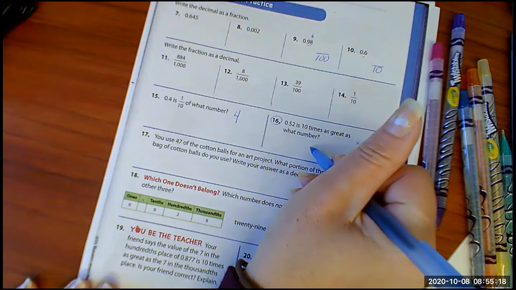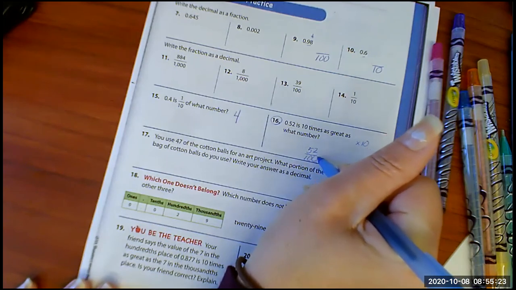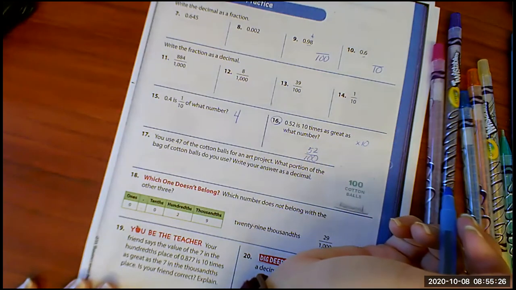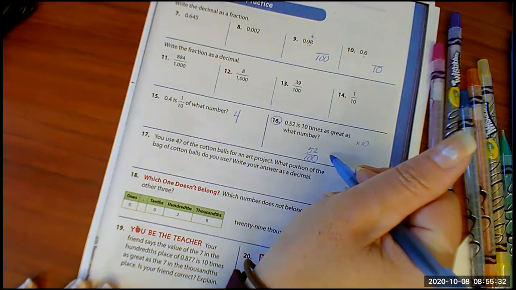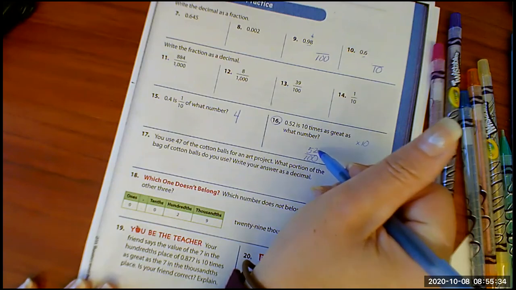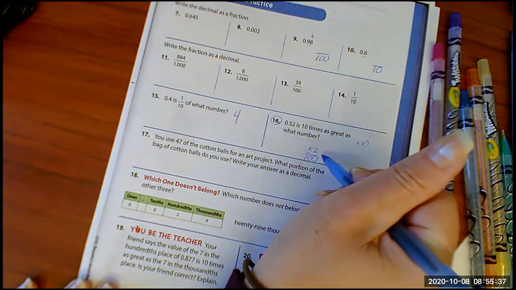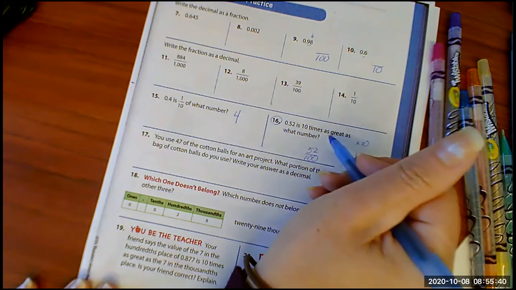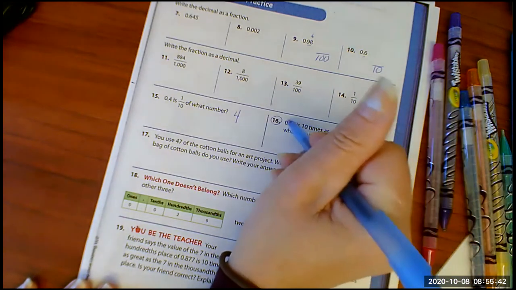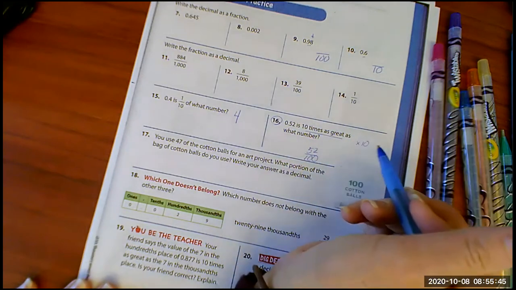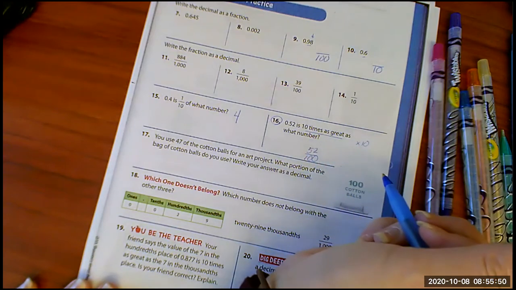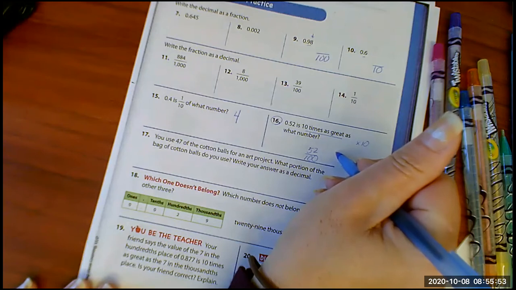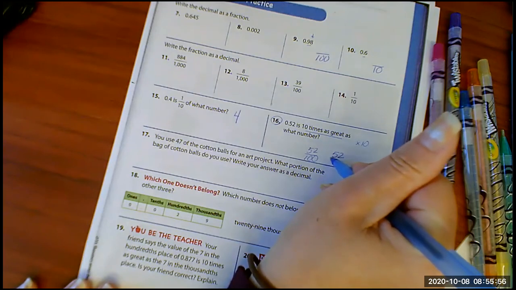So if I have 52 100ths, I'm not multiplying, I'm dividing, because I want to know what number is 10 times less, because this is 10 times as great. I want to know what's 10 times less. So I'm getting smaller.